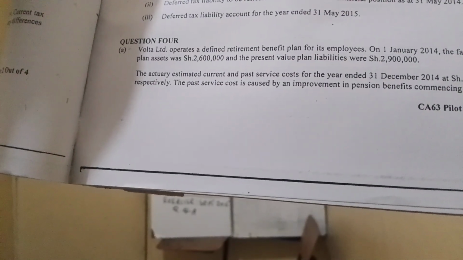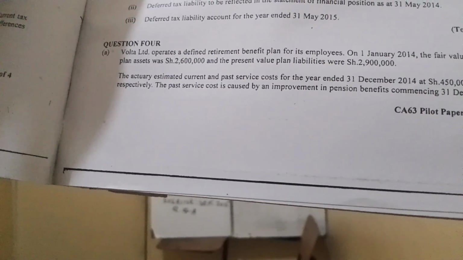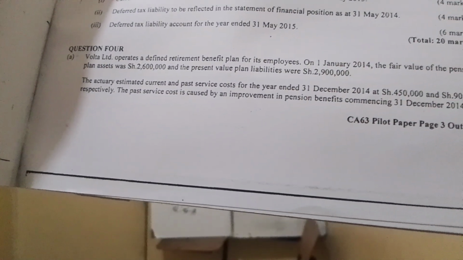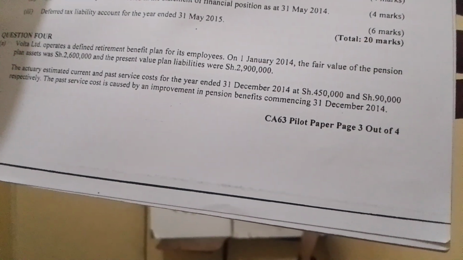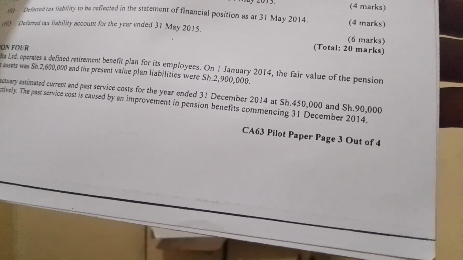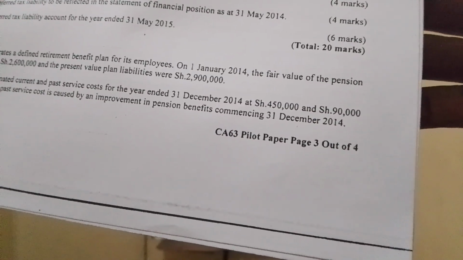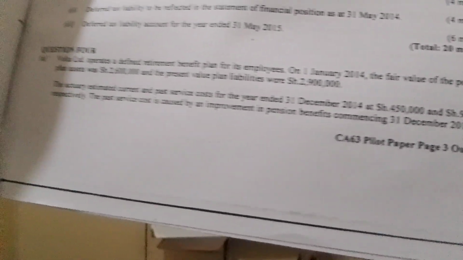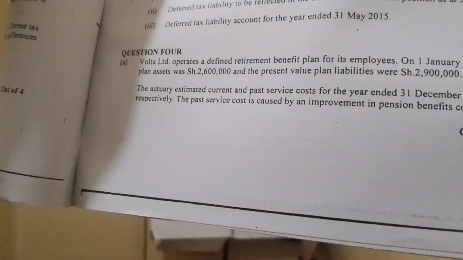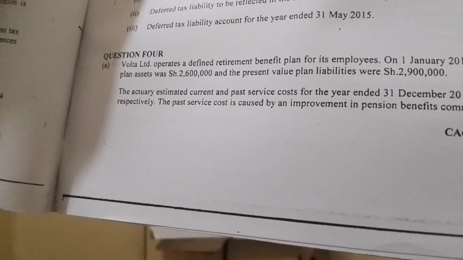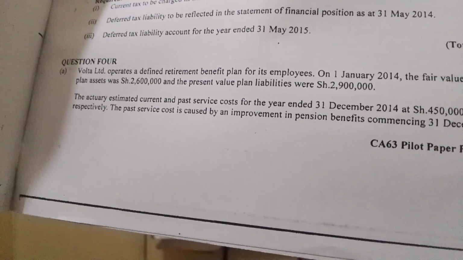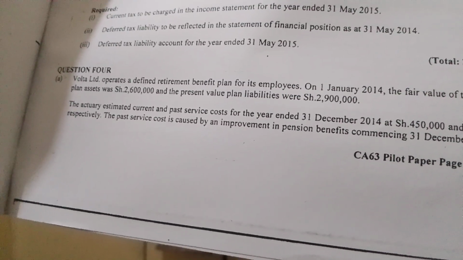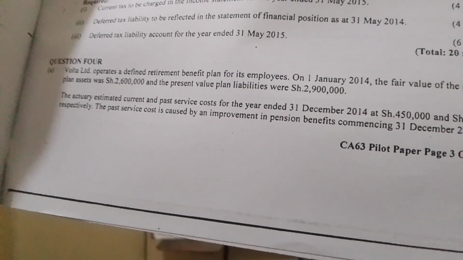4A. Volta Limited operates a defined retirement benefit plan for its employees. On 1st January 2014, the fair value of the pension plan assets was shillings 2.6 million and the present value plan liabilities were shillings 2.9.